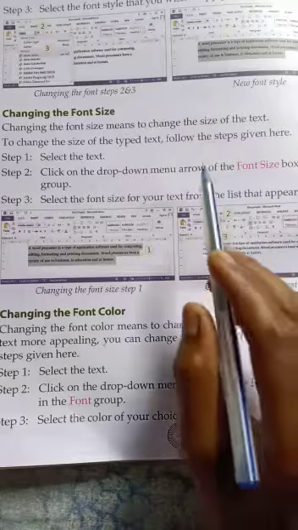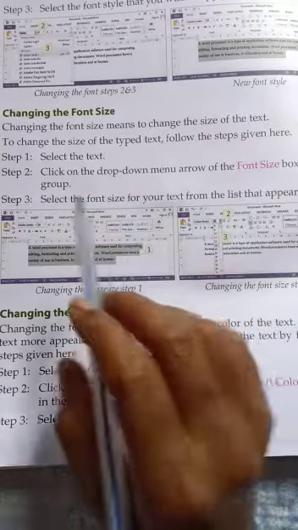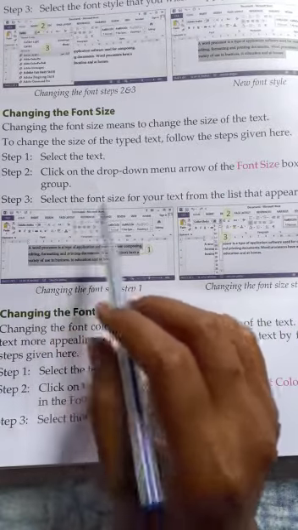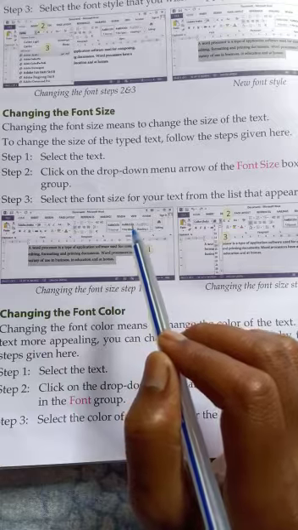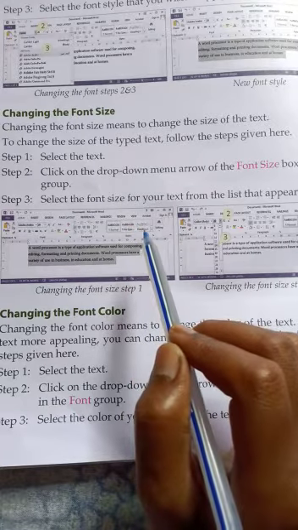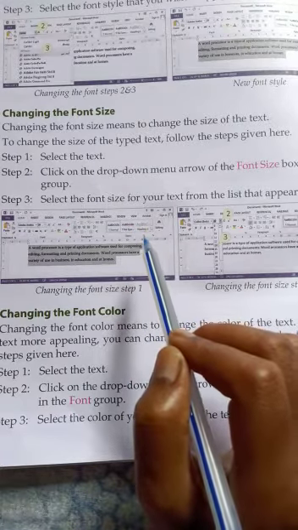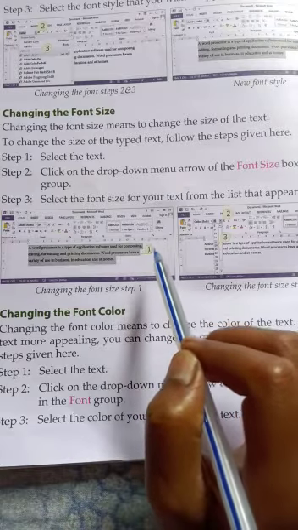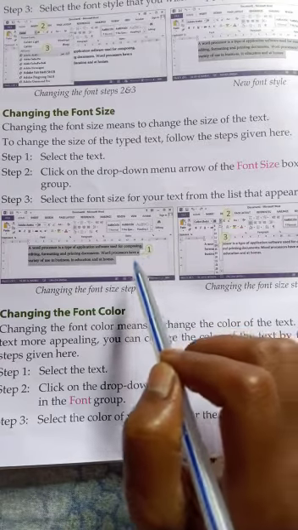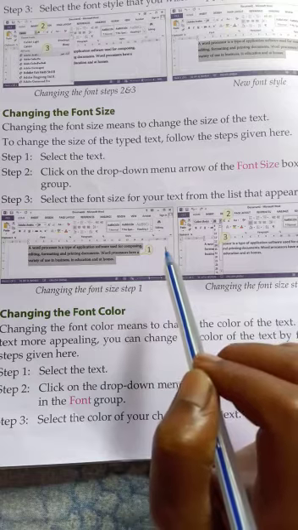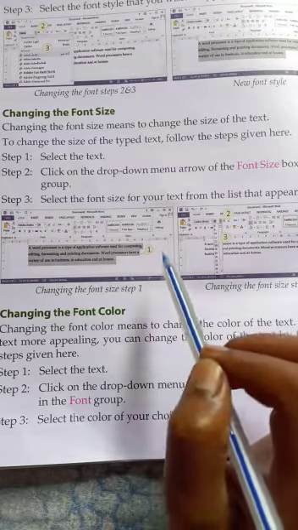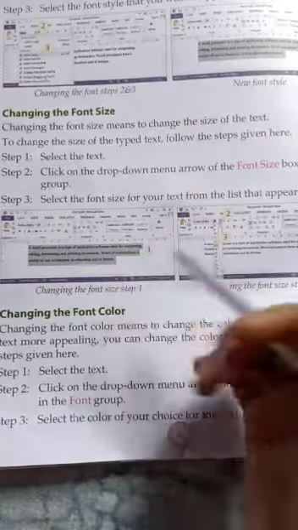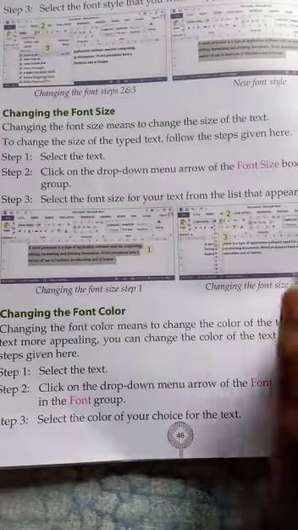So you choose one option. Okay, then when you click on one option, suppose 38, so after that your text will be changed.